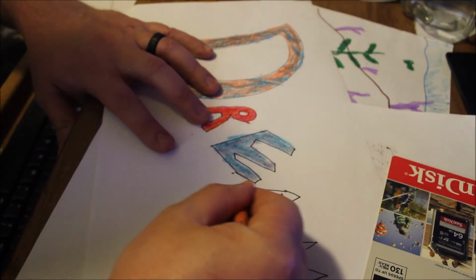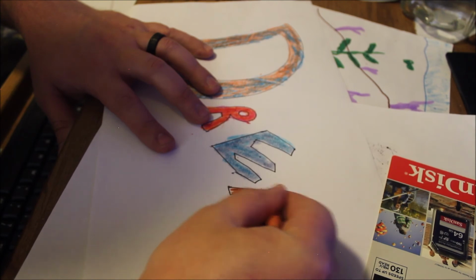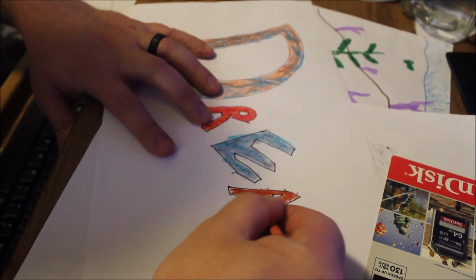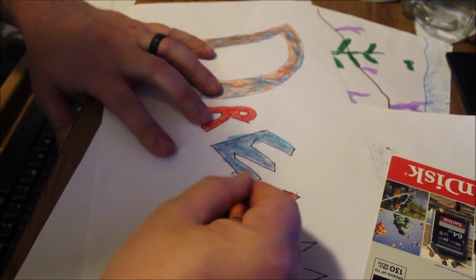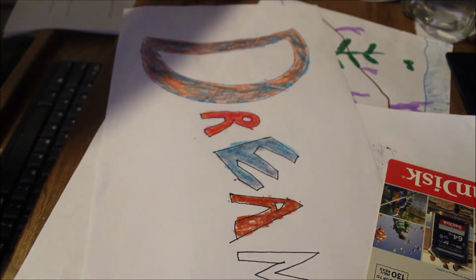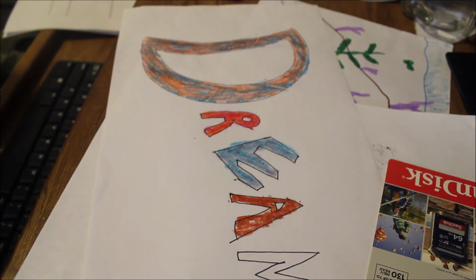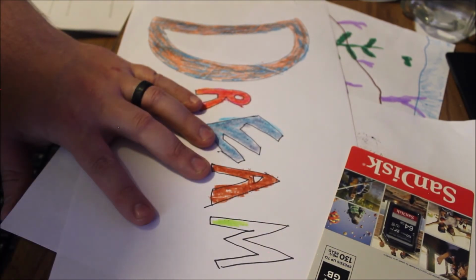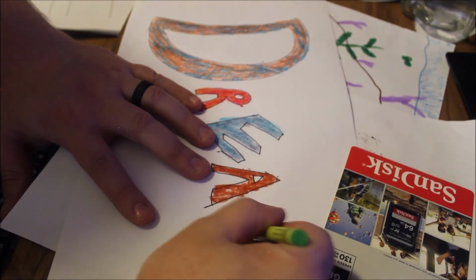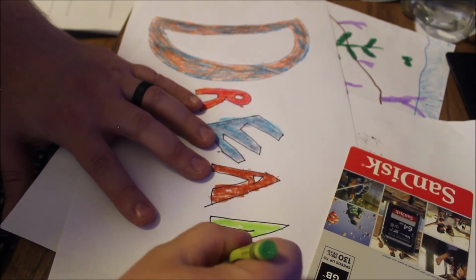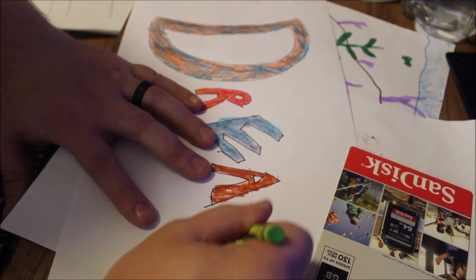I'm thinking I'm just going to make this one brown. Just brown, I'm not mixing any colors. And it's alright if you go over the lines. You don't want to go over lines too much, but it's okay. This one is just yellow green, so it has a lot more yellow in it than blue.